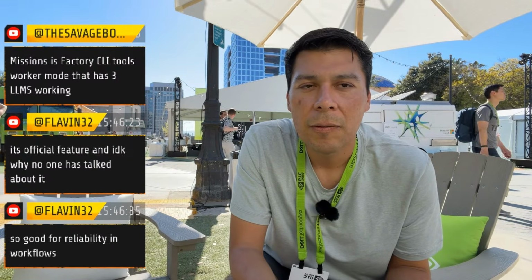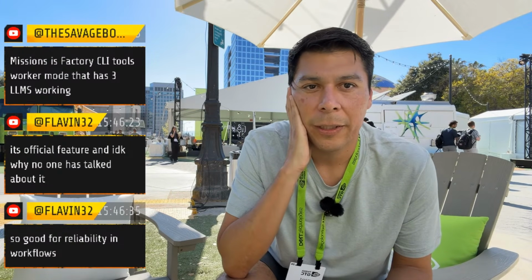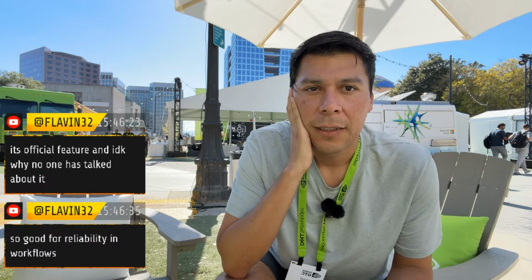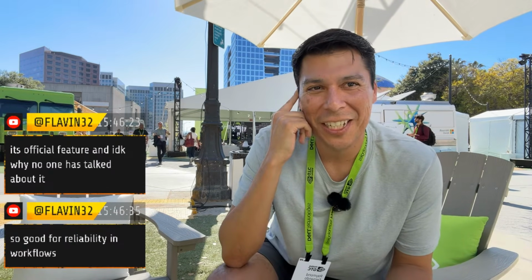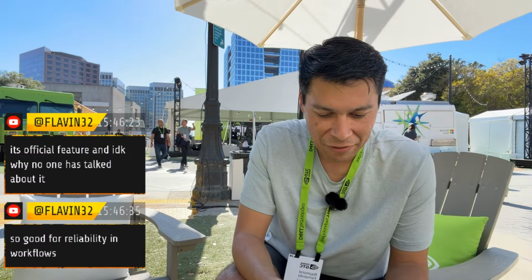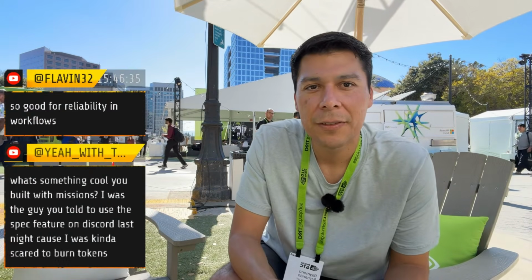It's an official feature. I don't know why no one's talked about it. Which one? Oh, the Lobster thing? Lobster's a workflow? If you can just share any information you have, that'd be cool. So it's good for reliability and workflows. To be honest, I've been at GTC, so I haven't had too much of a chance to play around with things. Let's see what's going on with the NVIDIA stuff.